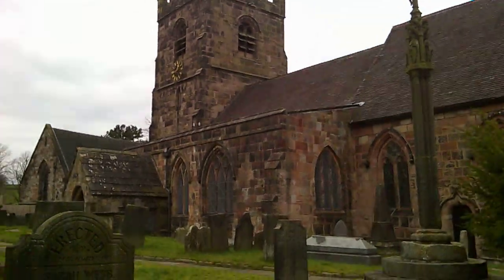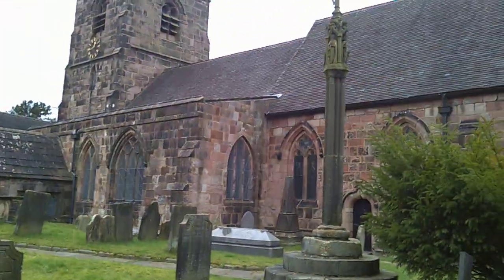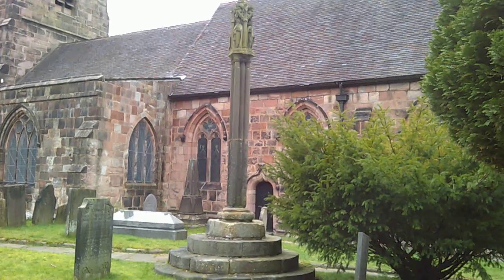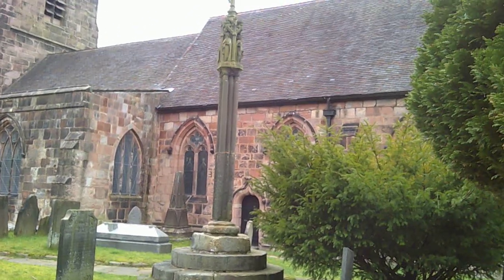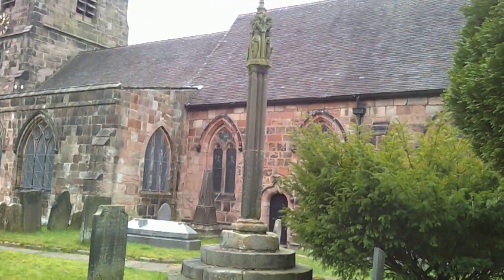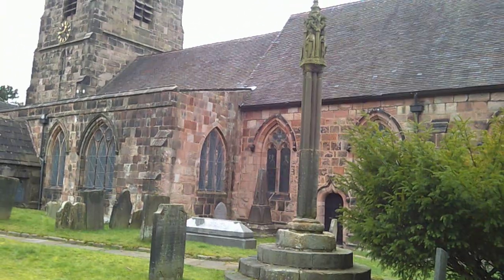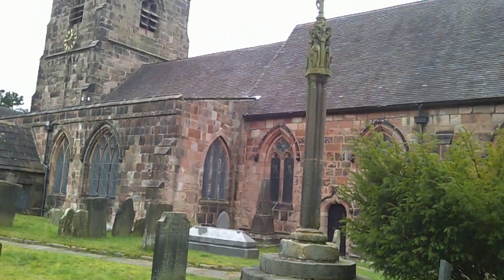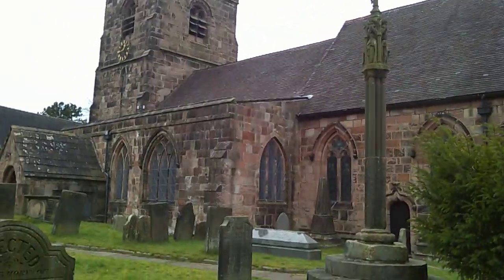So a number of features to be noted here. The churchyard cross, the base and the bottom part of the shaft, you can see where it's weathered at the bottom and less weathered at the upper part. The upper part is Victorian, but the lower part is medieval. So they didn't tend to have gravestones in the Middle Ages. You'd have a shared cross for everybody.